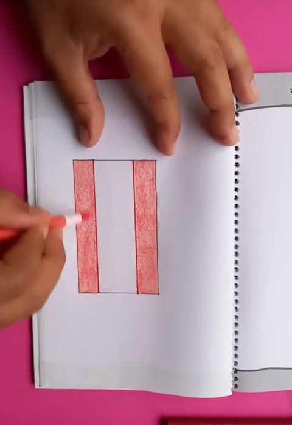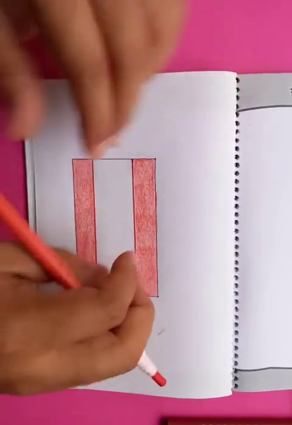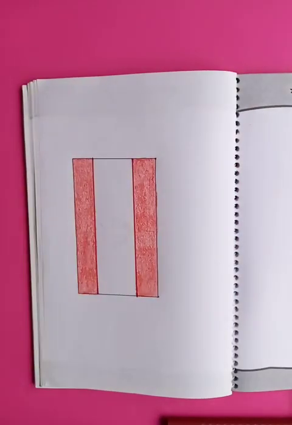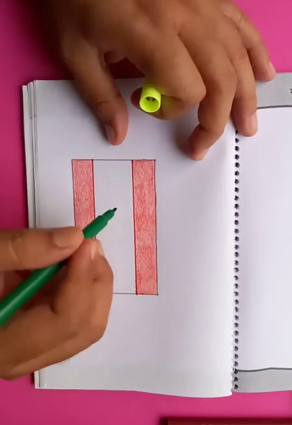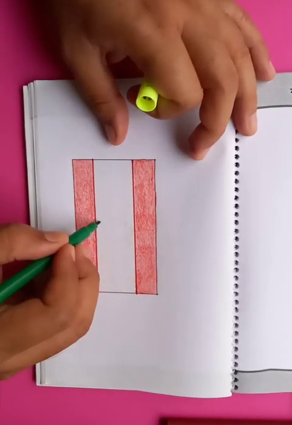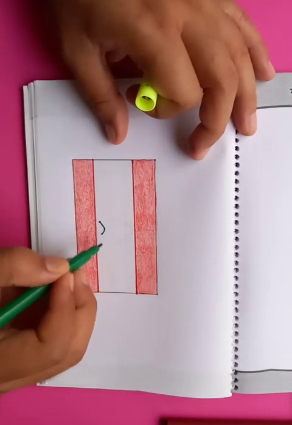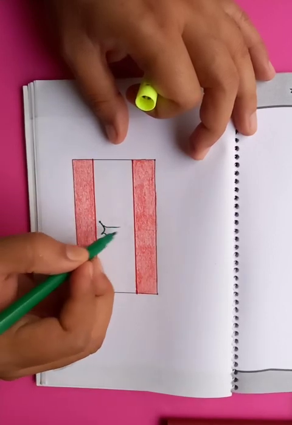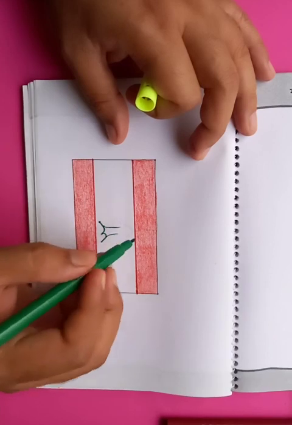Alright, so the top portion and the bottom portion, you can see both are red colors, and in the middle is a white background, and in this background I'm going to draw a tree in green colors, the usual presentation of the tree. This looks good.